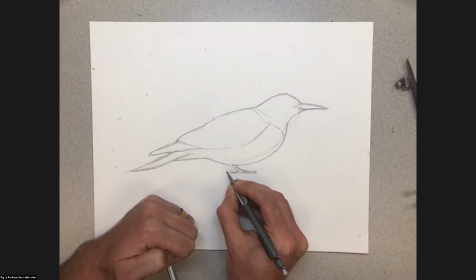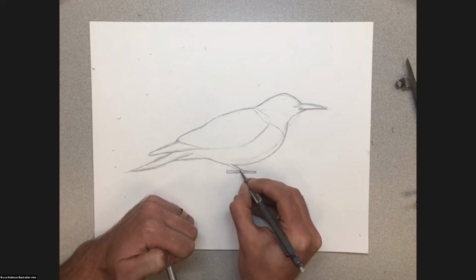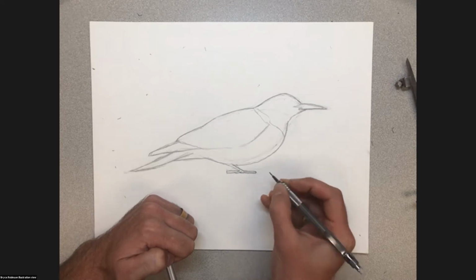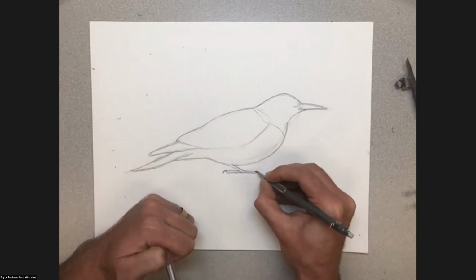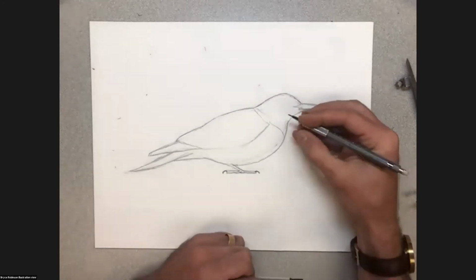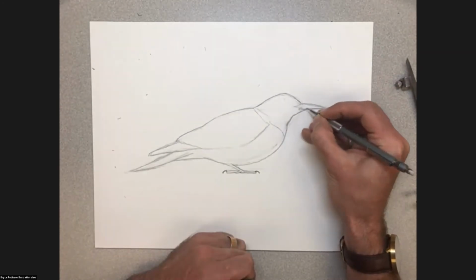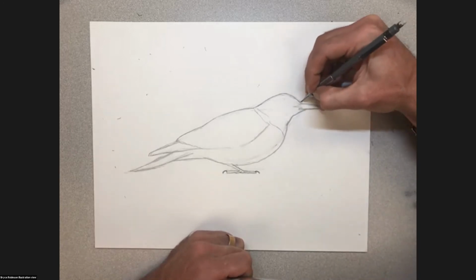Feet are another thing that I struggle with. And as you all know, woodpecker feet are quite unique, and it's important to get those correct. Okay, I'm still taking a step back and thinking about all the parts and where they're at.